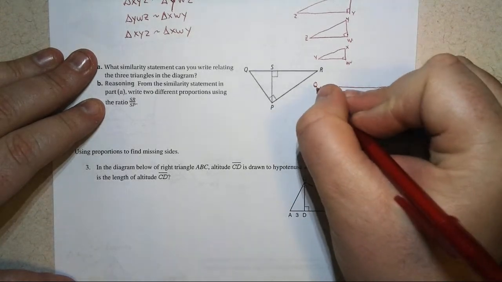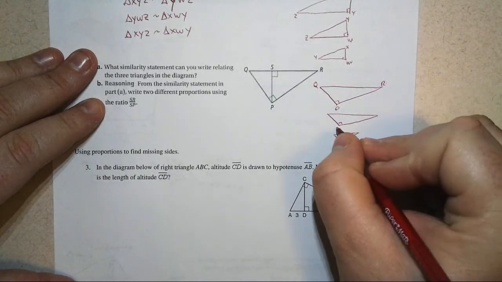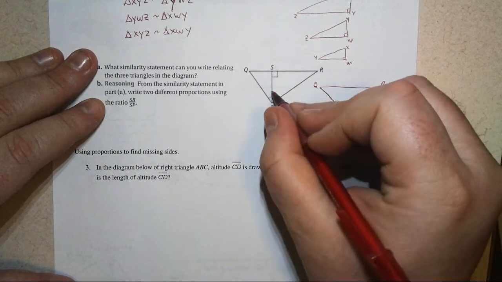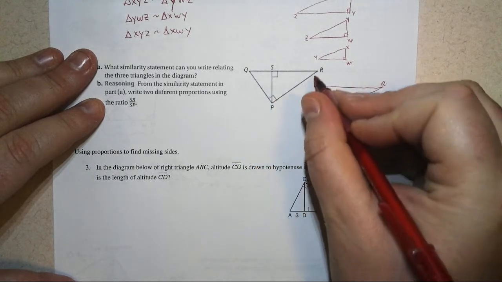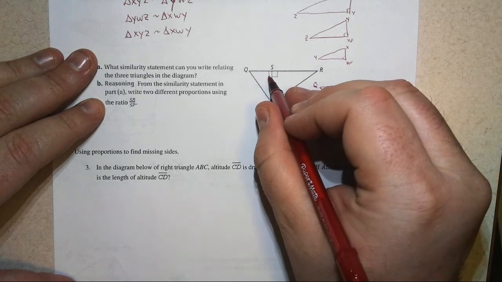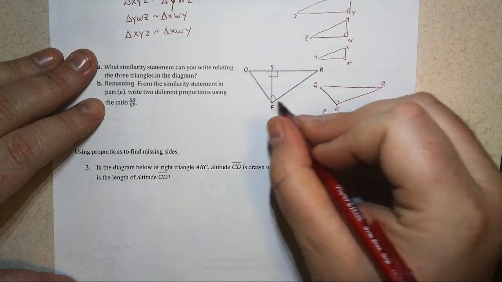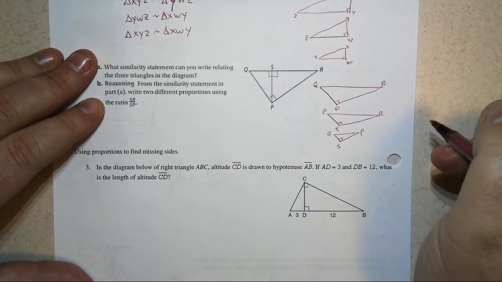Okay, so we have Q, P is the right angle, R. We have S is our right angle in the medium one. Then its small leg here is where P is, and the longer leg is R. And then the third one, S is where the right angle is. Q is the short leg over here, and then P is where the longer leg goes.